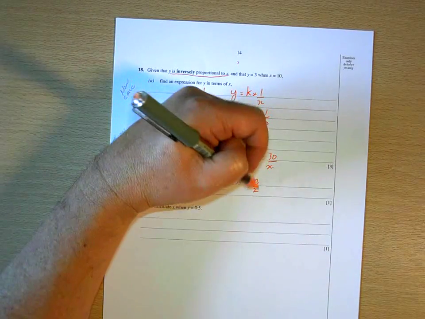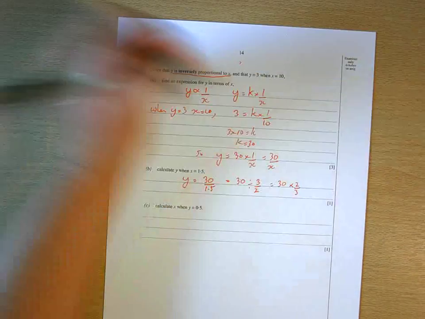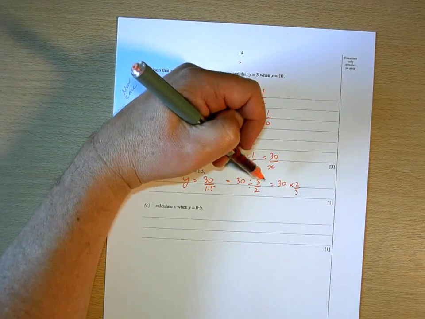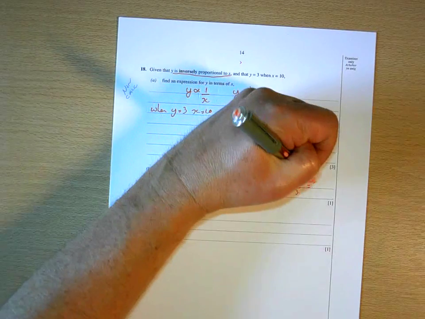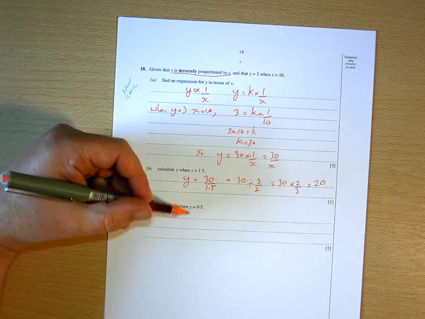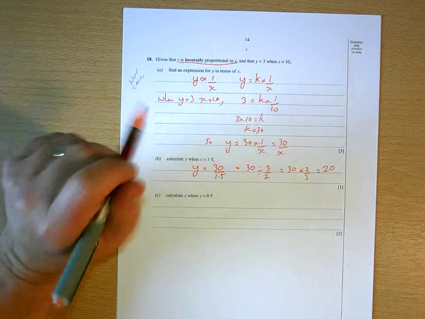To deal with a fraction, turn upside down and multiply. So what we've got then is 30 divided by 3 is 10 times 2 is 20. Okay, you may have a different method for working that out, that's fine, but it's on the non-calculator paper.